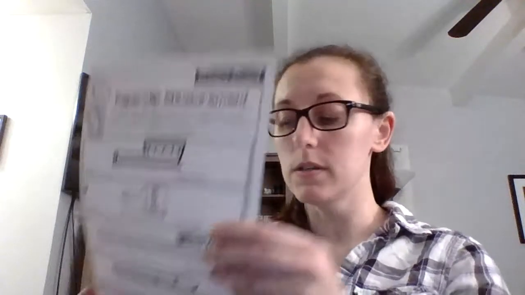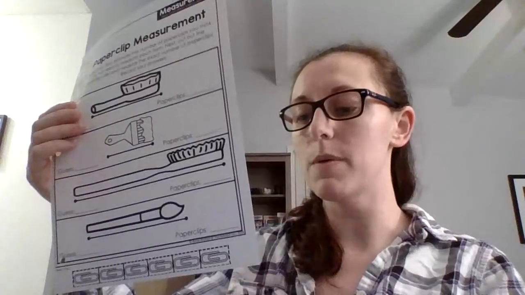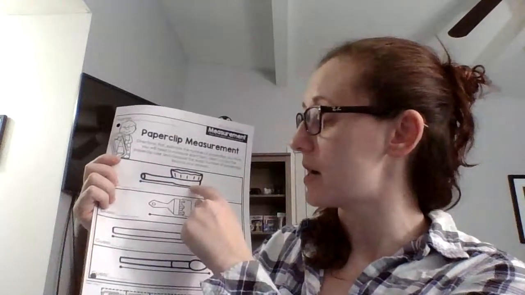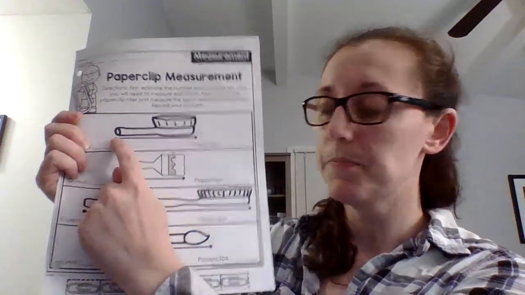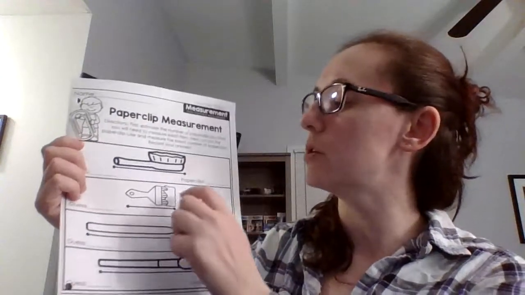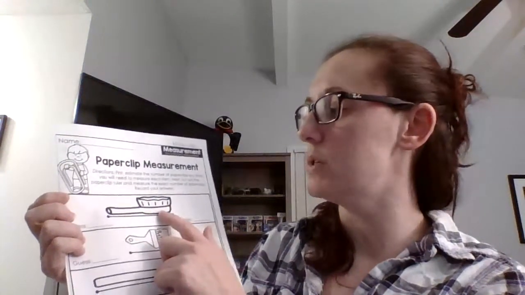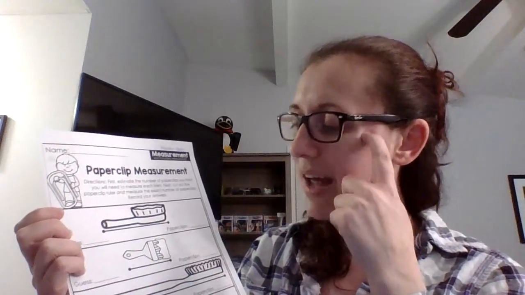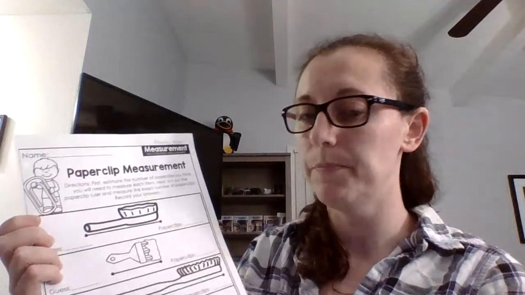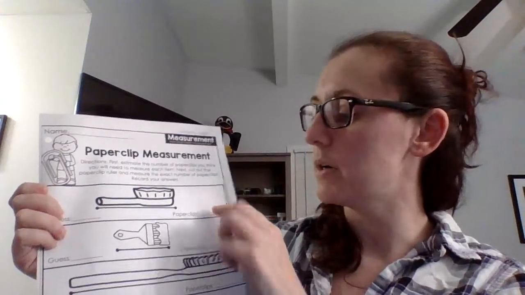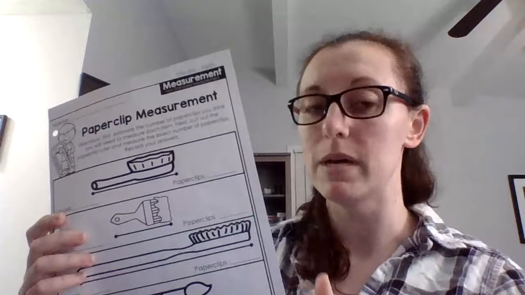So again, you're going to make your guess first, and you can cut these out first and look at them and think, how many do I think without putting them onto the object? You're going to start at the first dot and measure to the second dot when you're using the paper clips. But when you're just estimating or guessing, you don't want to use them. You want to think, how many can I guess are going to fit across here? And then write that on the line that says guess. And then you're going to write the number of paper clips on the actual measurement.